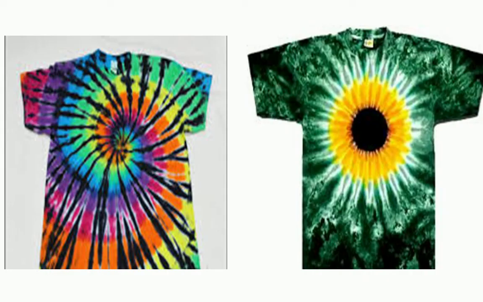Now look at these two t-shirts. How do you think they were made? What method was employed? And what are the colors that you can see there?